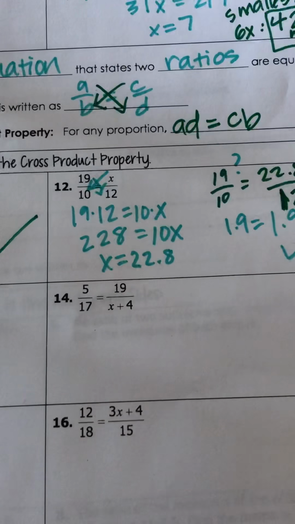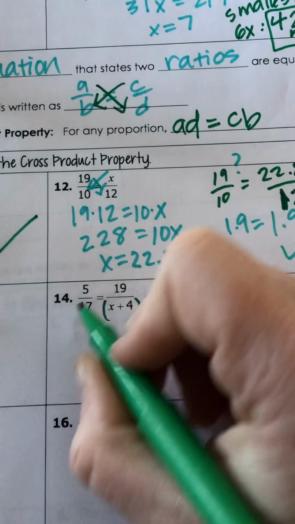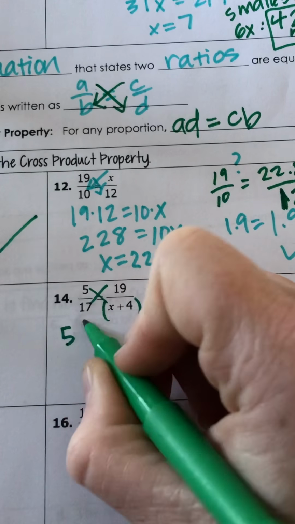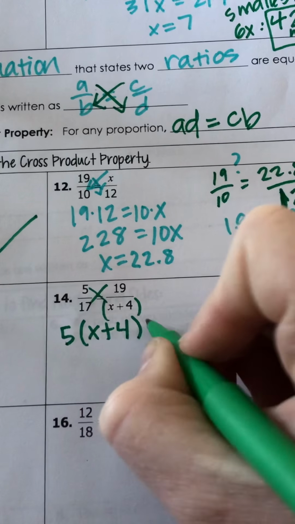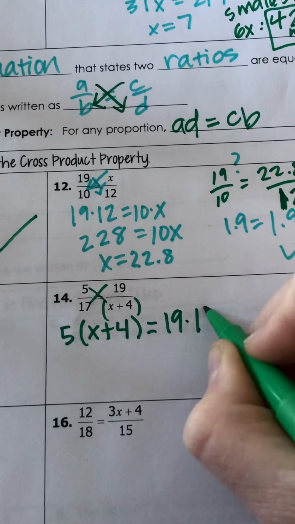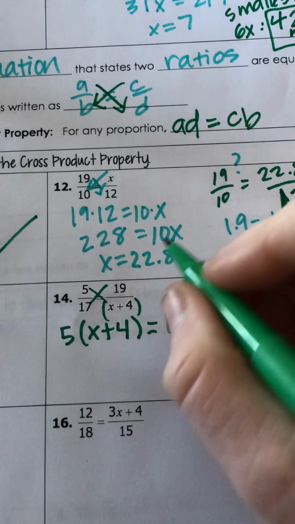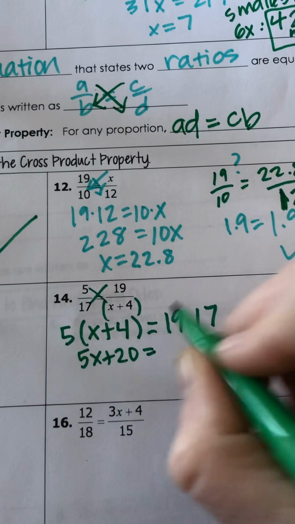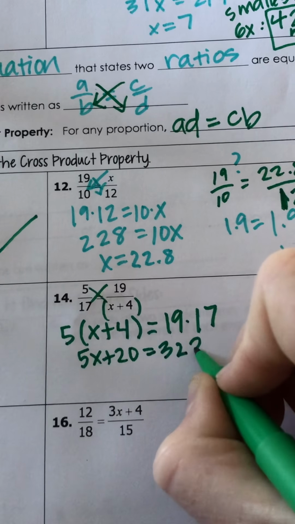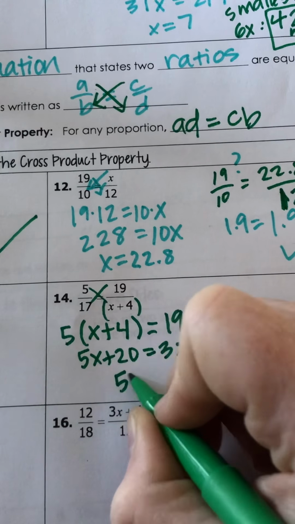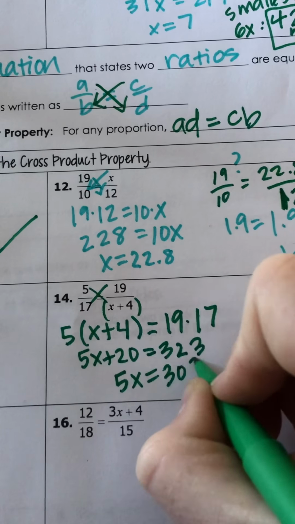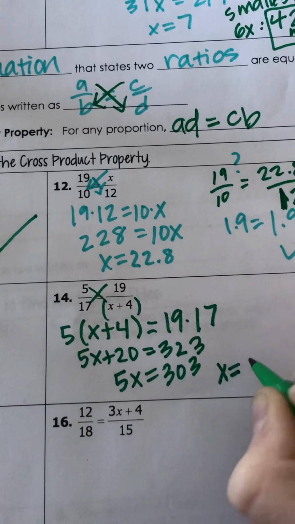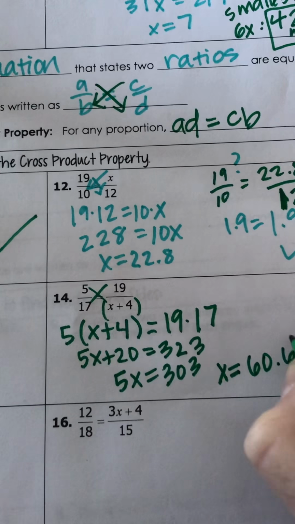All right, next, group it up. So 5 times x plus 4 equals 19 times 17. 5x plus 20 equals 323. So that's 5x equals 303. X equals 60.6.